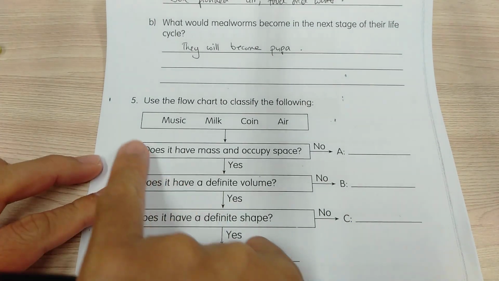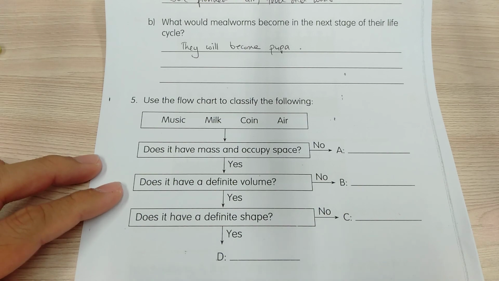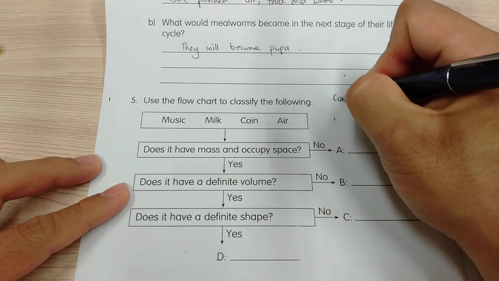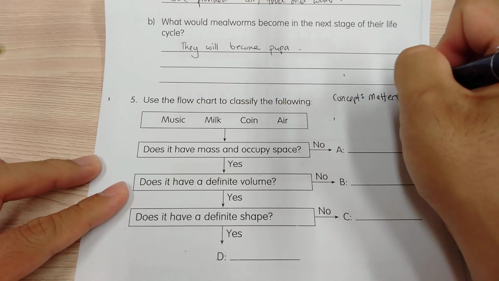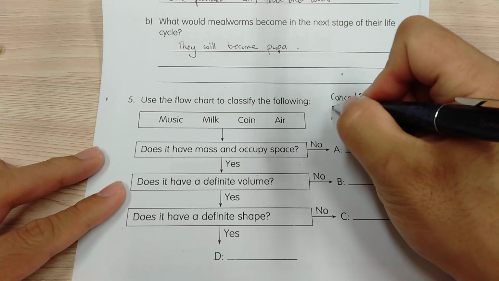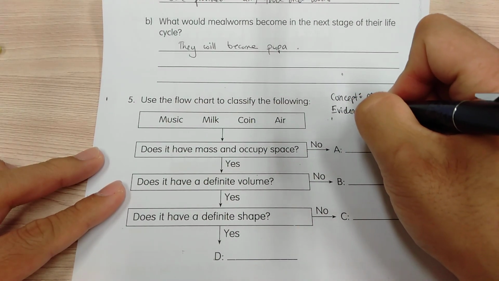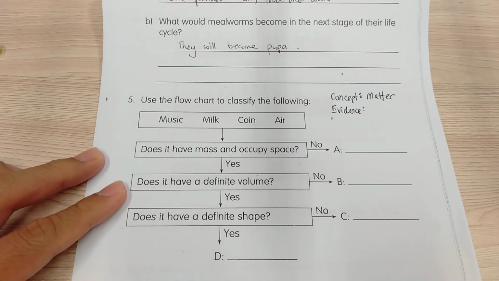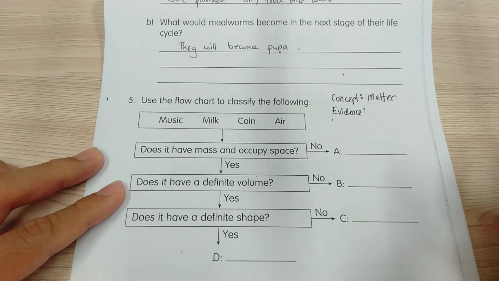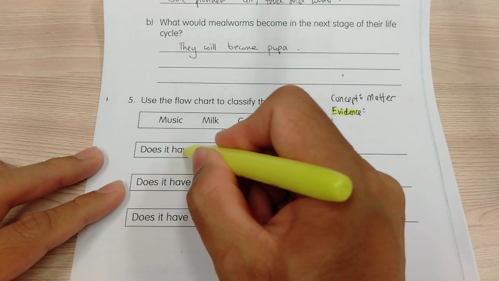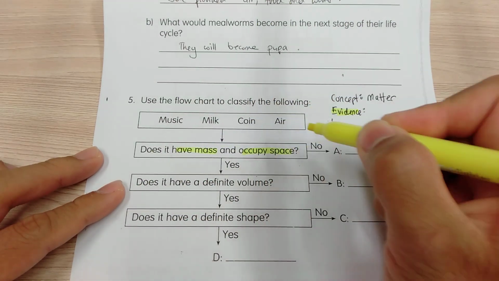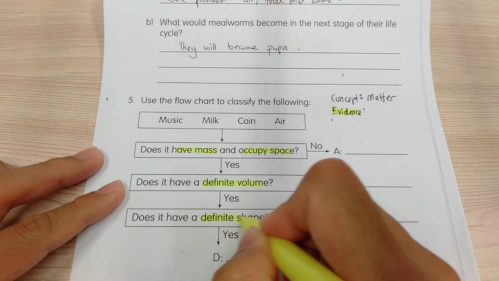This question is about testing your idea of matter. The concept being tested here is about matter. Now, what evidence do I have to be very sure that the concept is about matter? I'm going to highlight all the evidences in yellow. So for example, the evidence here, I see terms like has mass, occupies space, definite volume, definite shape.